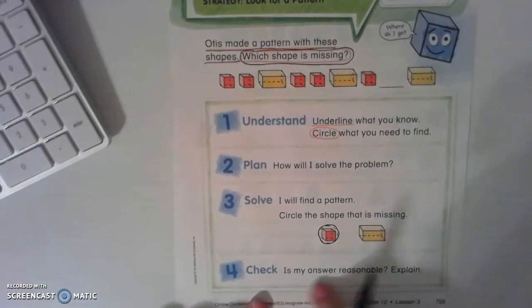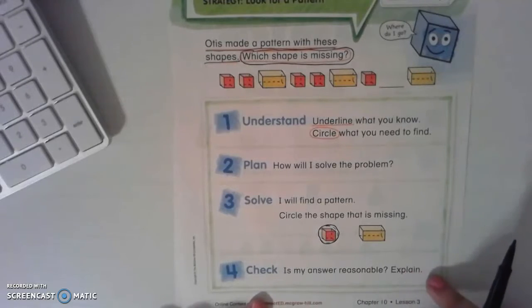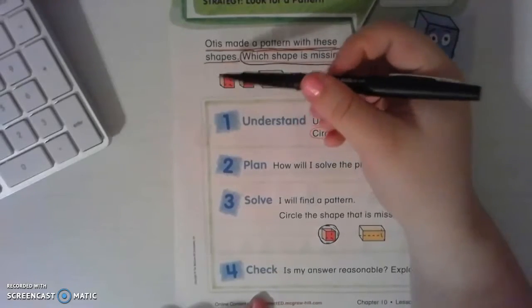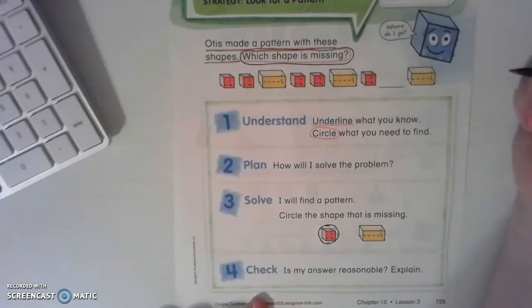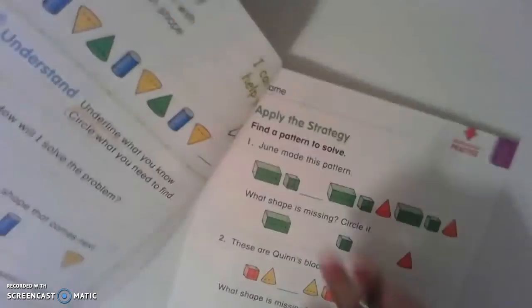And then step 4, check, is my answer reasonable? It is reasonable because I'm looking at the pattern and I see that the only one that would come next is a cube. Okay, that was pretty easy. Let's flip it over.